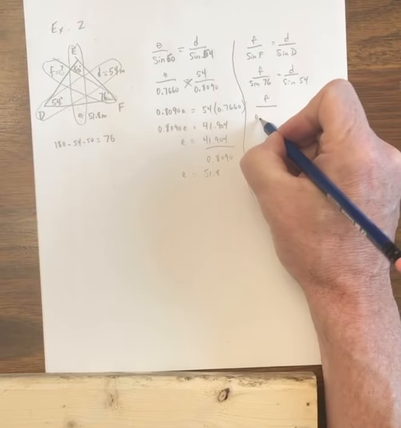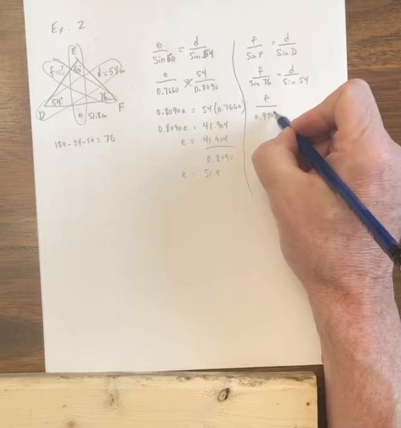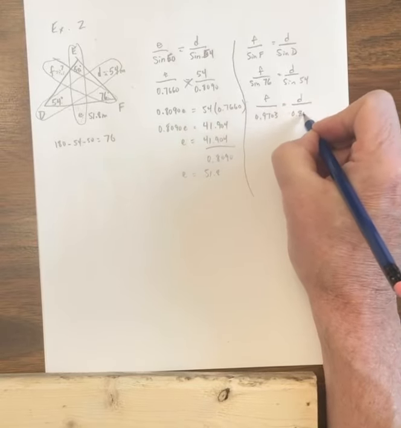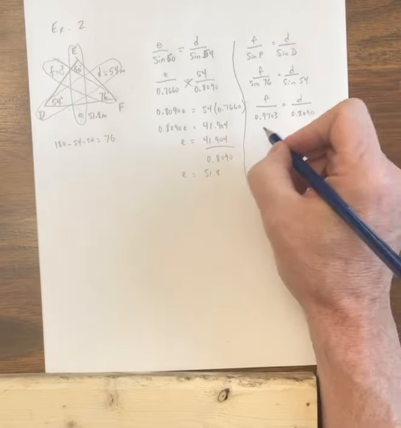Sine 76 is 0.9703 rounded to 4 decimal places. And we already know sine 54 from the previous question.